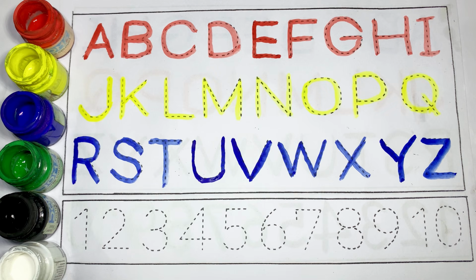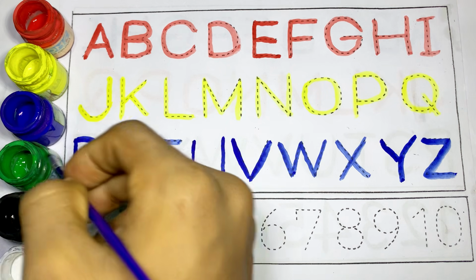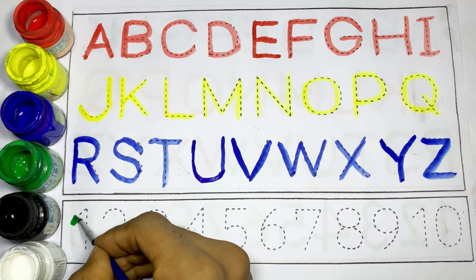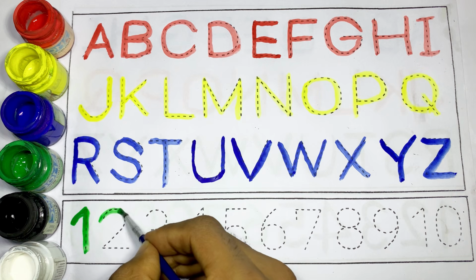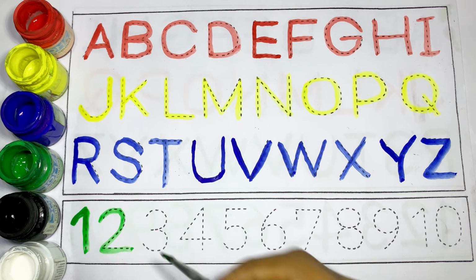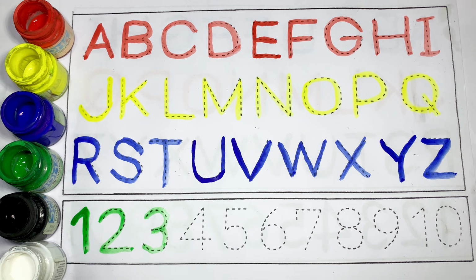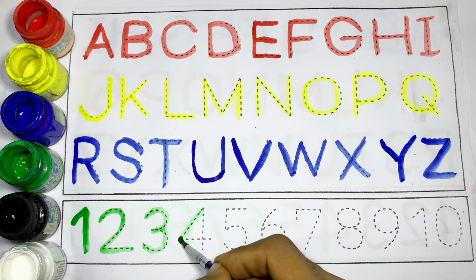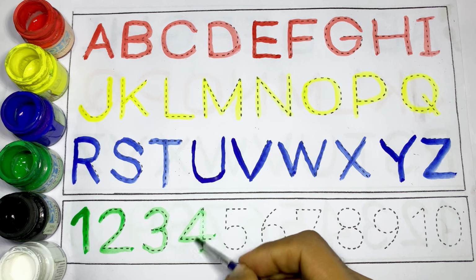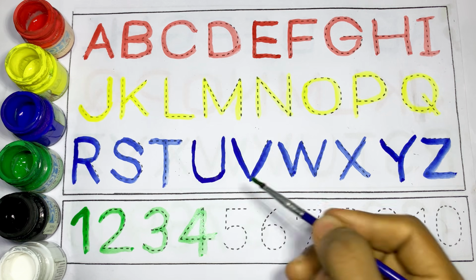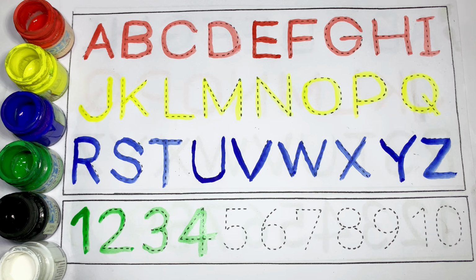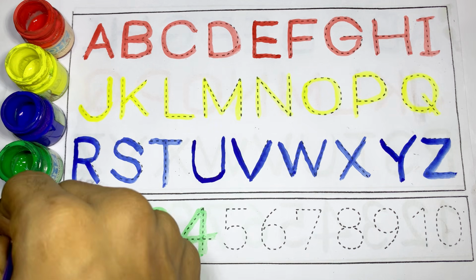Now the numbers, and first number 1, and here is green color. O N E, 1. 2, T W O, 2. 3, T H R E E, 3. 4, F O U R, 4. Now number 5. The numbers are 5, and here is black color.